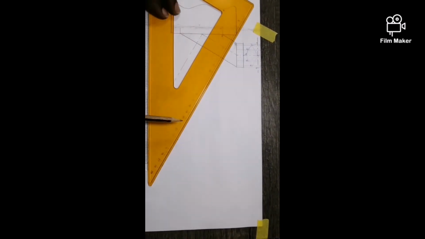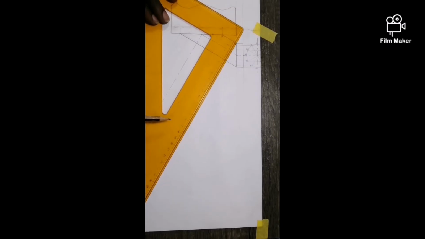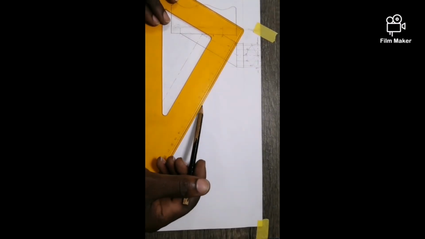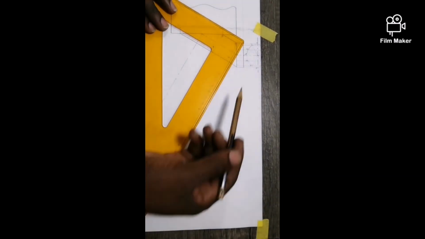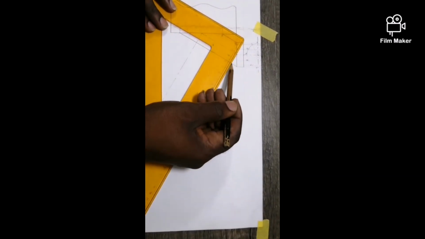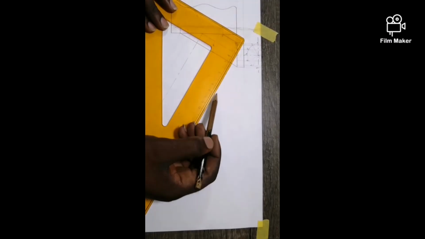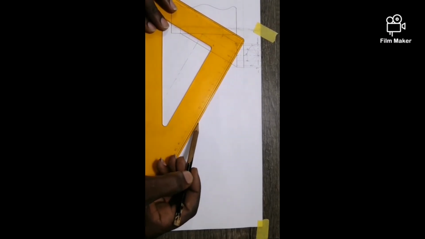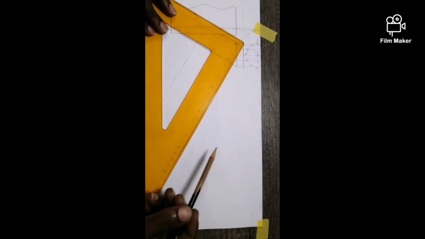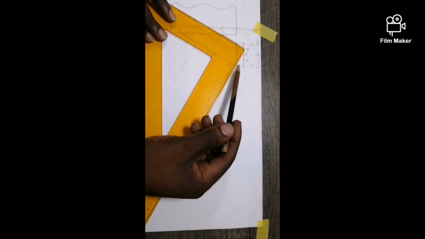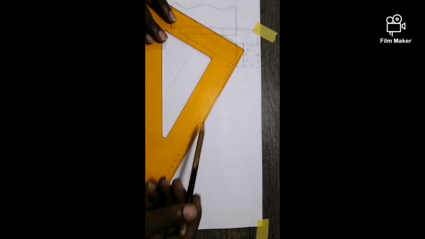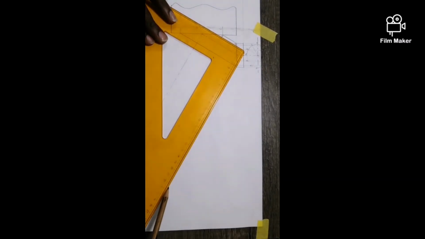Extend it. There you go. 10 and 2, 3 and 9, center. So 4 and 8, 7 and 5, 6 on its own.